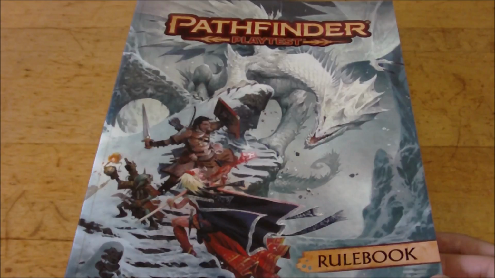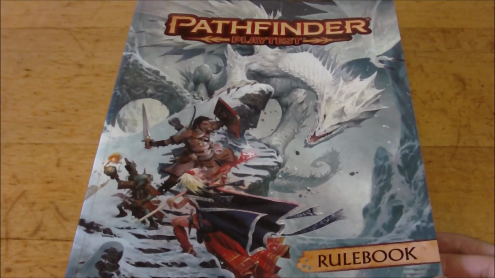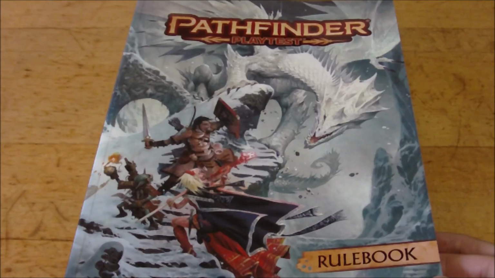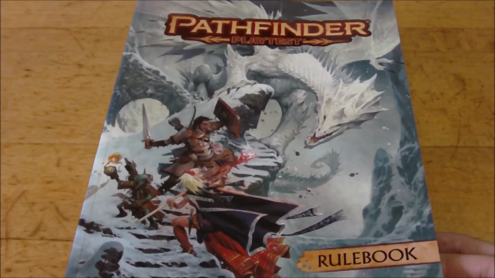Now a couple of caveats here. Number one, this is only based on my experiences as GMing a couple of games for first level characters and for 4th level characters, so some of these things may or may not seem like such an issue later on at higher levels, but I haven't experienced that as of yet.